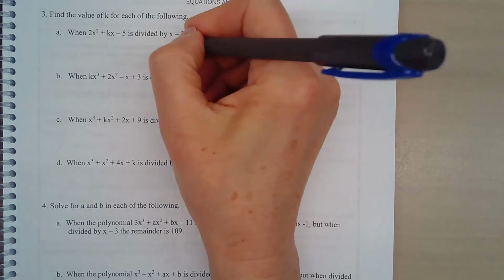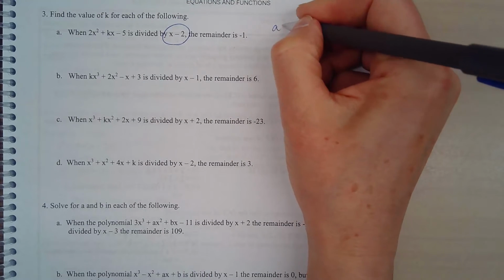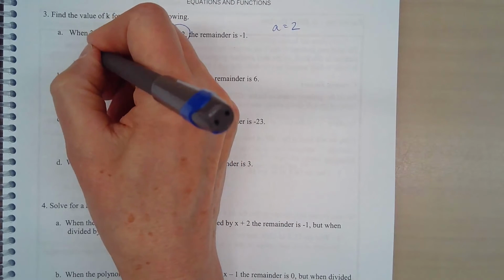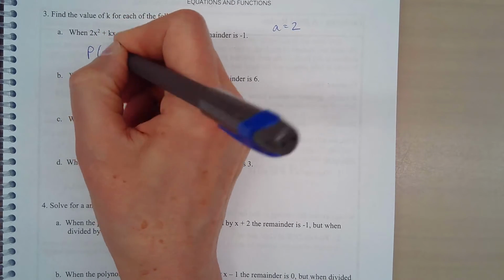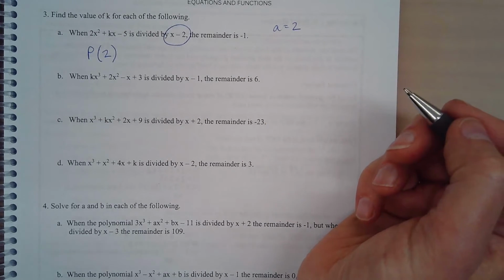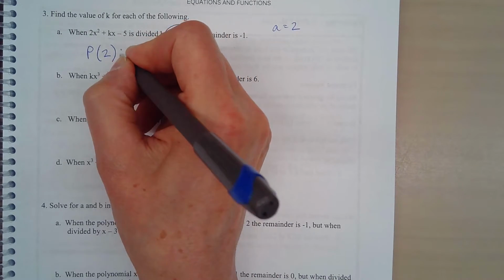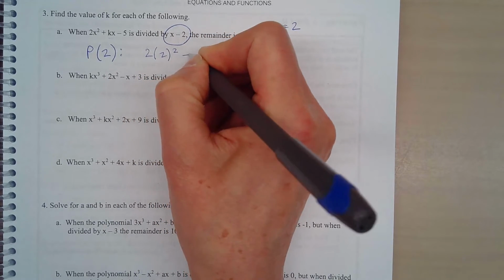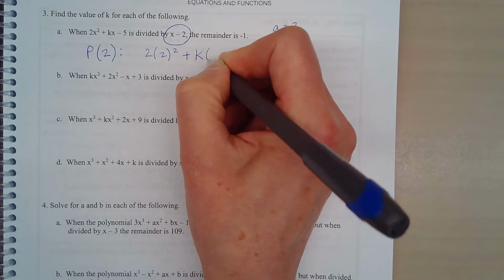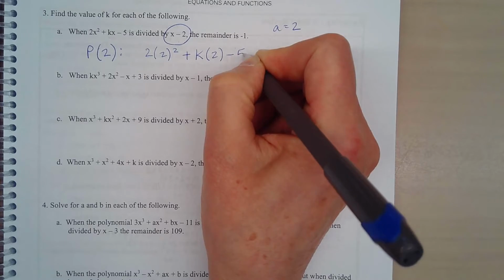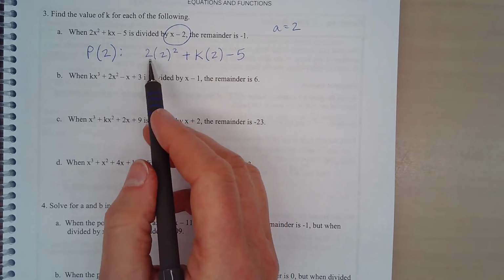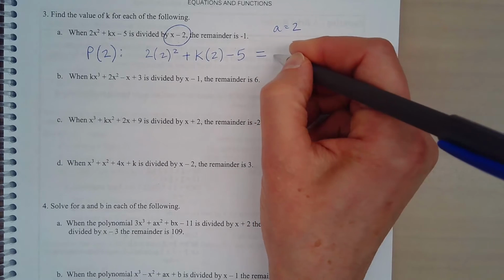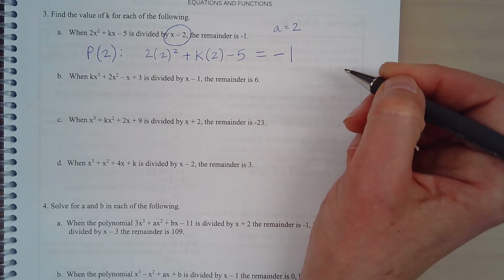Well, what's my a value, by the way? A is 2, right? So if I substitute in, what do I know? I know I could substitute p at 2. So p at 2 would be 2 times 2 squared, plus k times 2, and I don't know k, that's my mystery number, minus 5. Normally I substitute my a value in to figure out the remainder, but this time they give me the remainder.